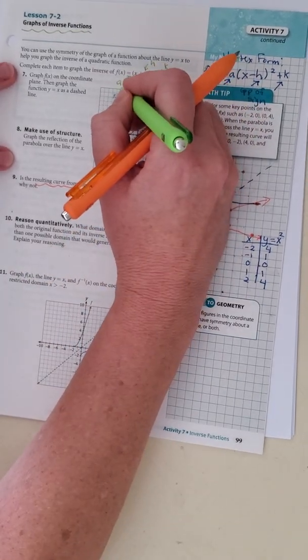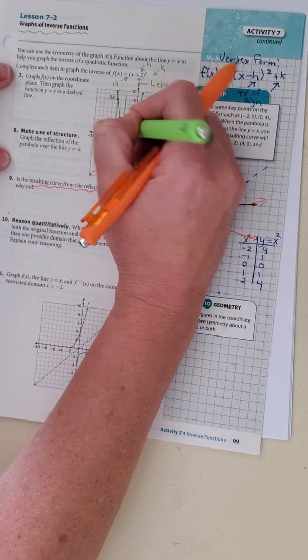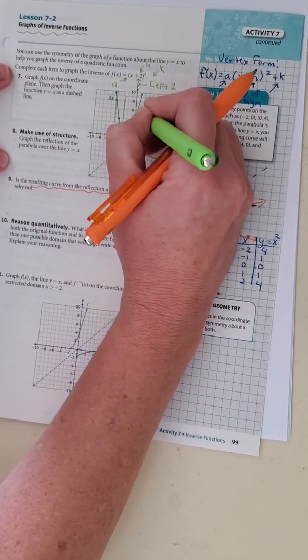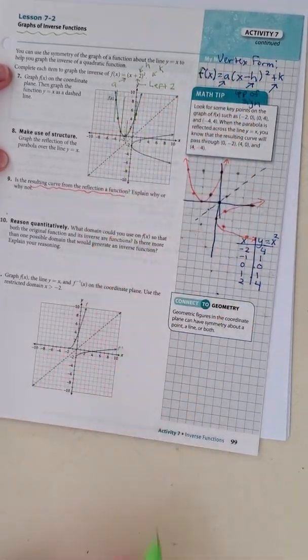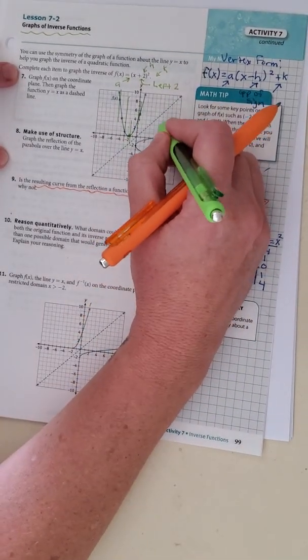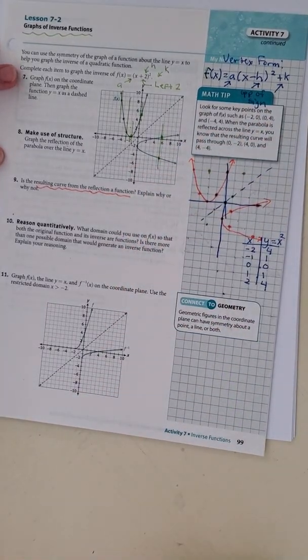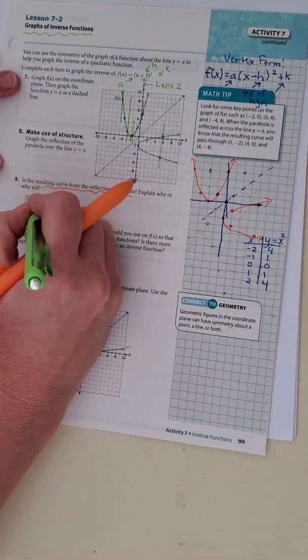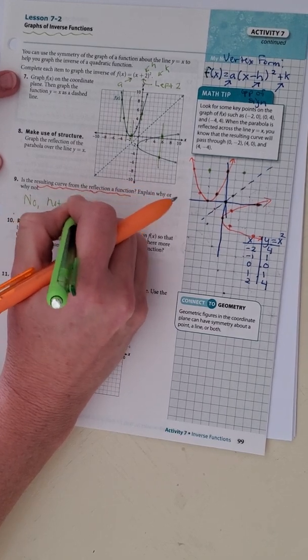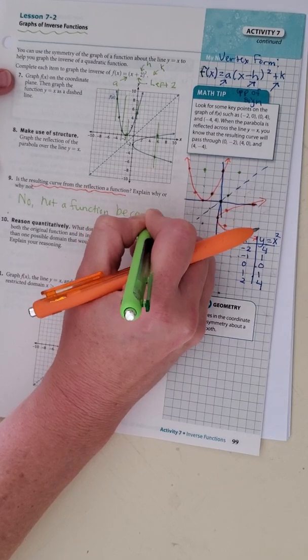So our original graph will pass the vertical line test. Anywhere on this graph that I draw a vertical line, I will only cross through the graph in one spot. However, on my inverse function, I will cross in 2 spots, and so this is not a function because it fails the vertical line test.